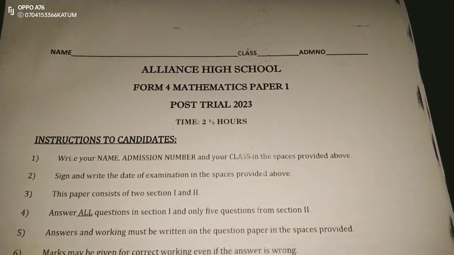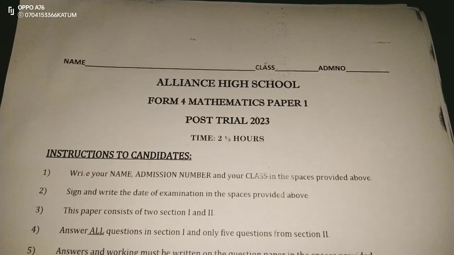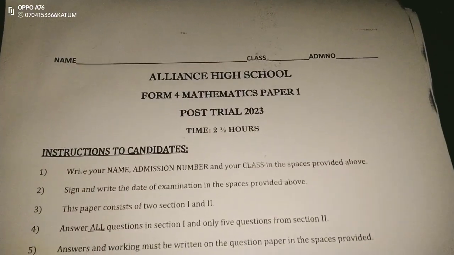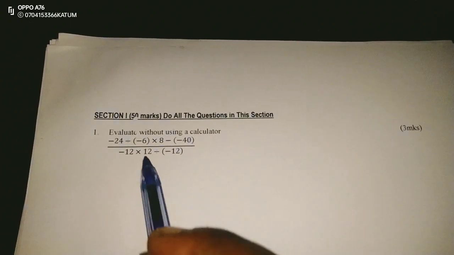Welcome to the mathematics lesson. We're going to discuss the Alliance post-mock exam. I'll begin with section 1 in paper 1. Number 1. Evaluate without using a calculator. So we have a question here from integers.